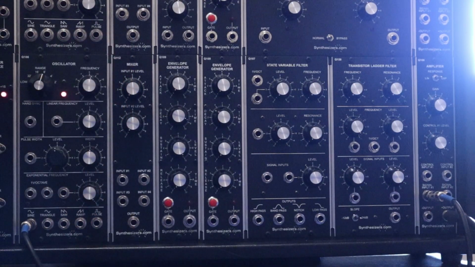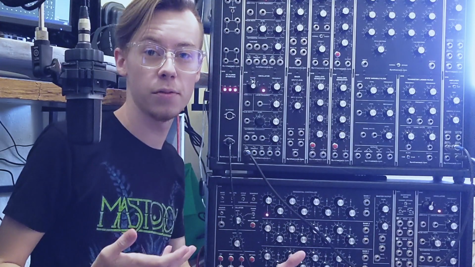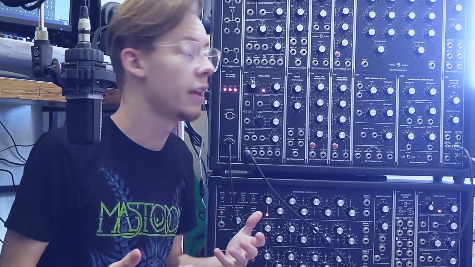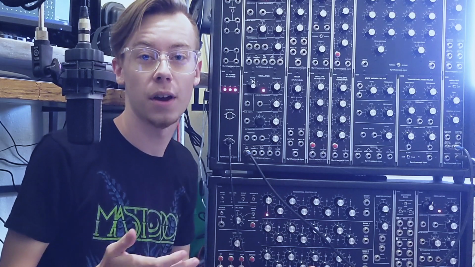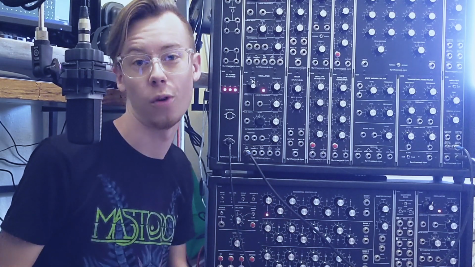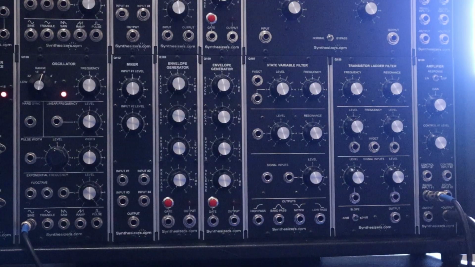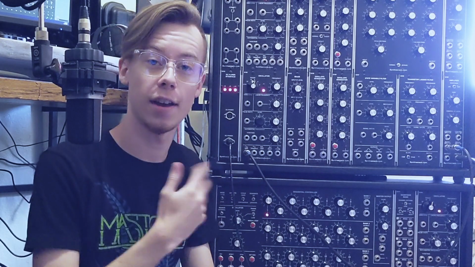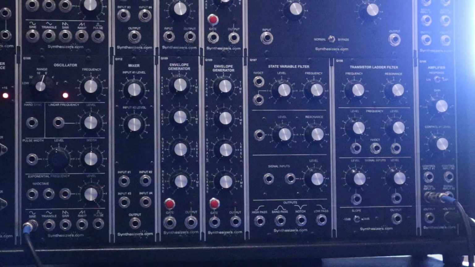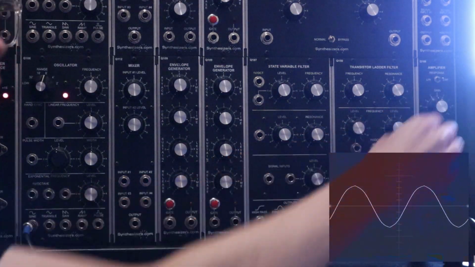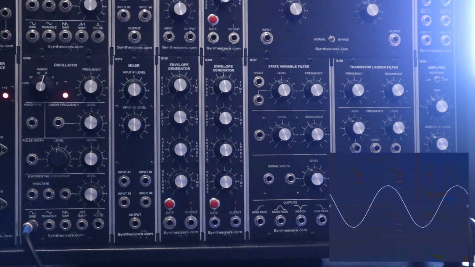So, that's a sine wave. Sine waves are the most round and have the least harmonic content out of any of the waveforms on a synthesizer. And that's because the peaks are round. So let's throw up a handy dandy oscilloscope here somewhere and check out what the wave actually looks like. Surprise, it looks like a sine wave.